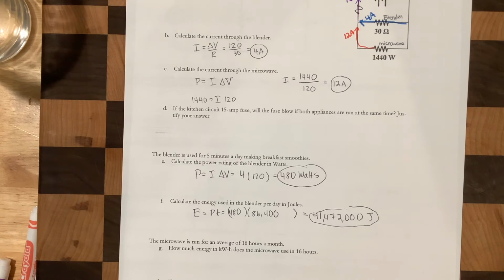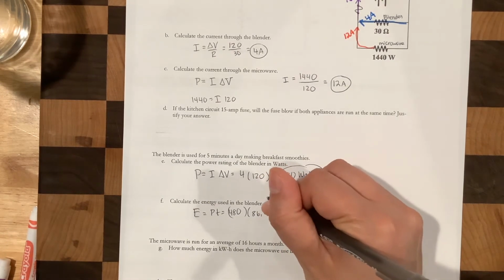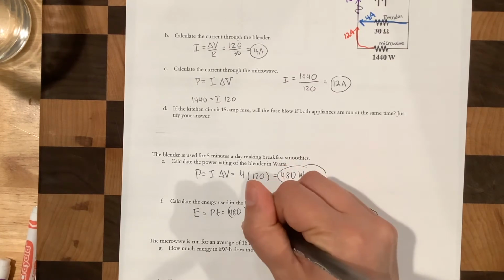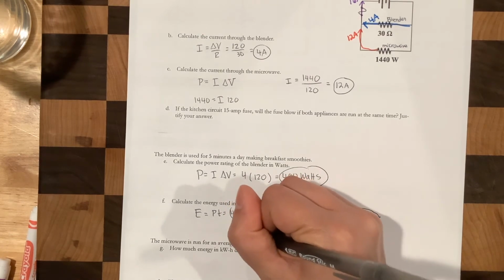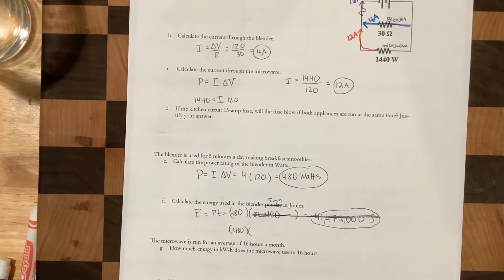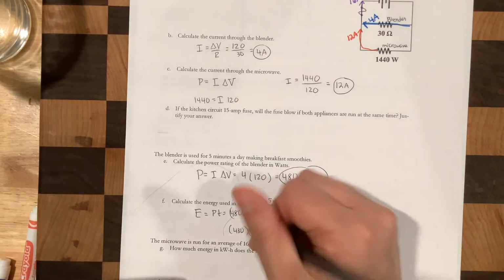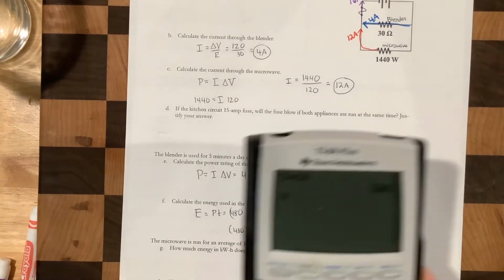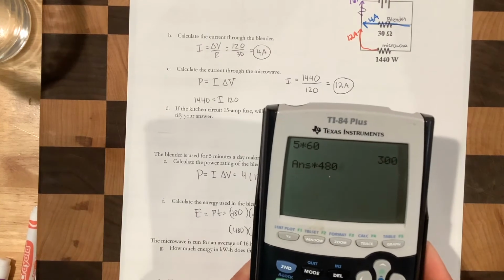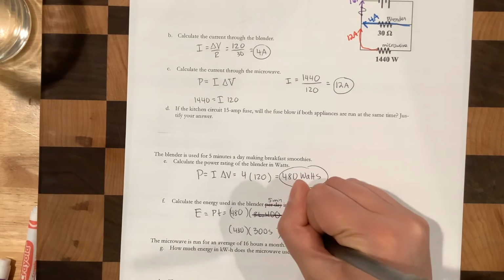I read this problem wrong. It's not a whole day's worth of blender. You're only using it for 5 minutes, right? I probably don't use my blender for 24 hours straight. That would be not useful. So hold on, let me fix that. 5 minutes, that's 300 seconds. That's a more reasonable answer. So 300 seconds at 480 joules per second is 144,000 joules.